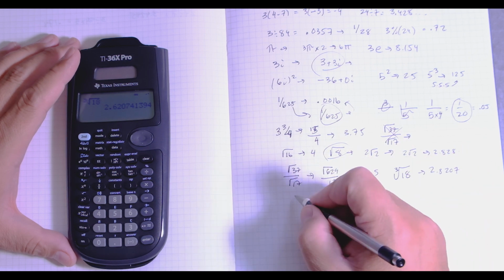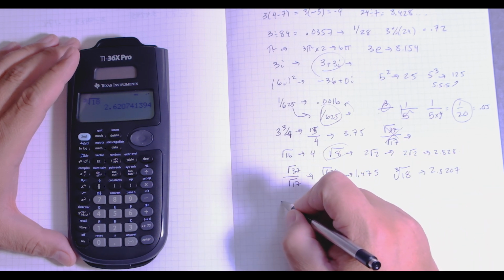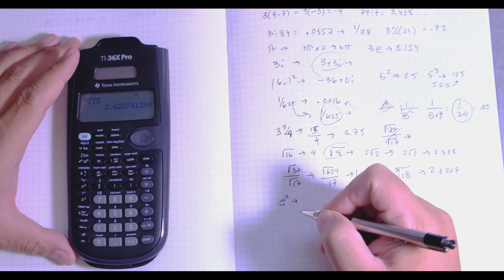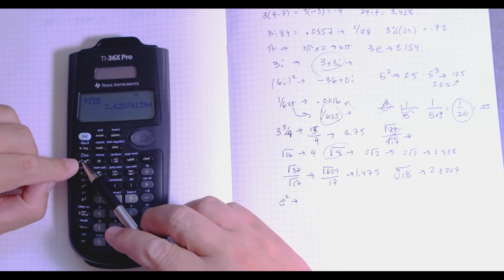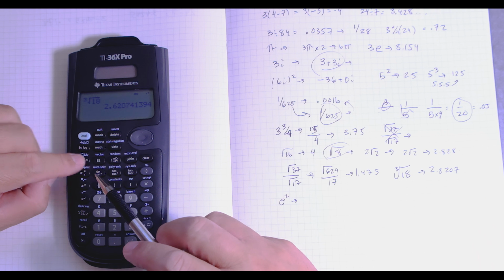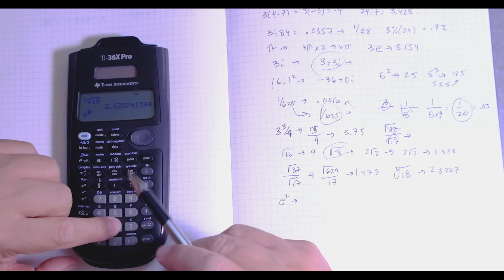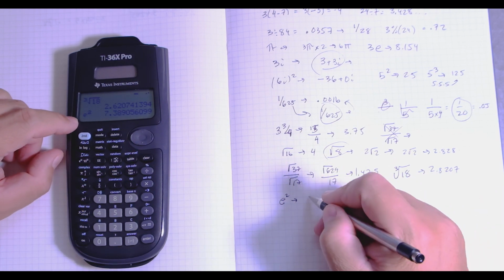Okay. How about e to the square power, right? Here we have it over here, e, and then we can make it squared. We press it once, we put a 2, enter, gives you an answer.